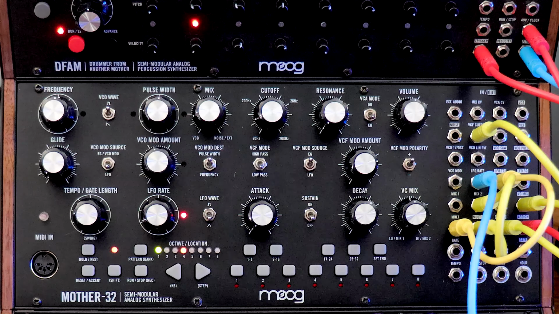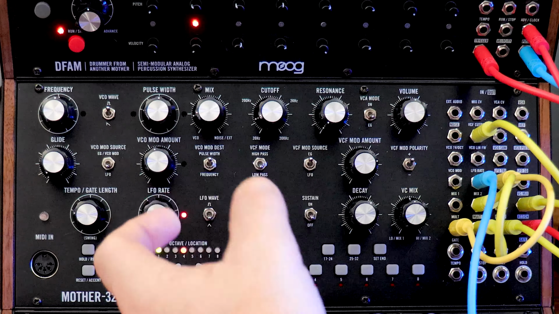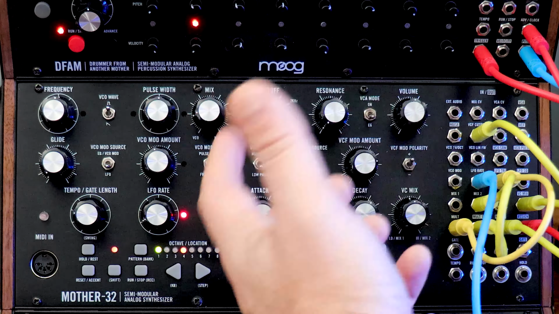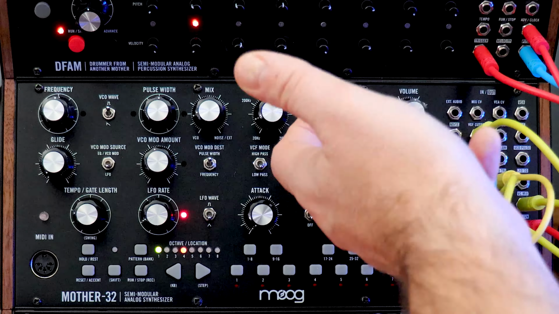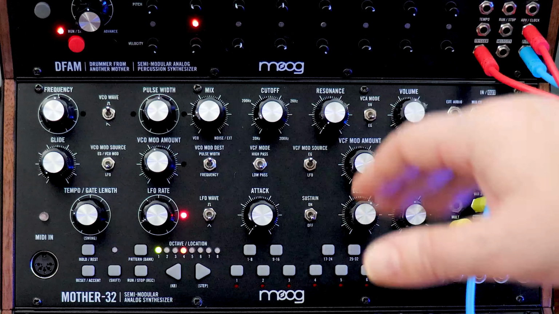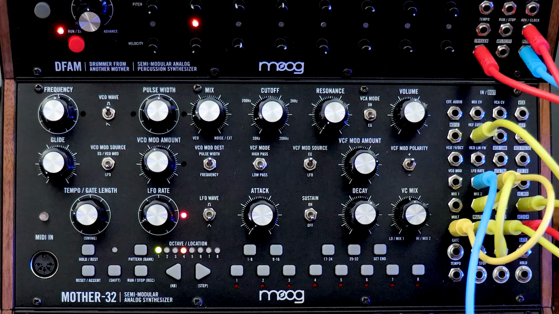Pretty cool stuff. And because this is not clock synced, it's going to be happening at different parts in the sequence on the Mother. Although, because the sequencer of the DFAM is clock synced, that warble is always going to happen at the end of the 8 steps. So it does create a sort of predictability, sort of. It still feels a little bit random, but there's some sense of order to it.